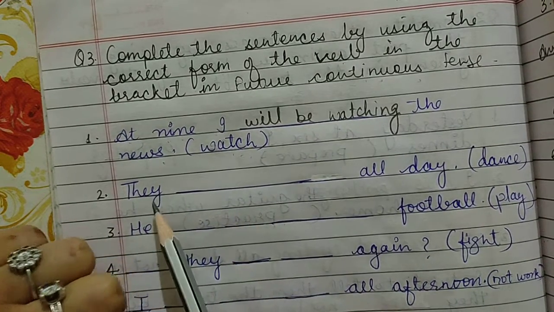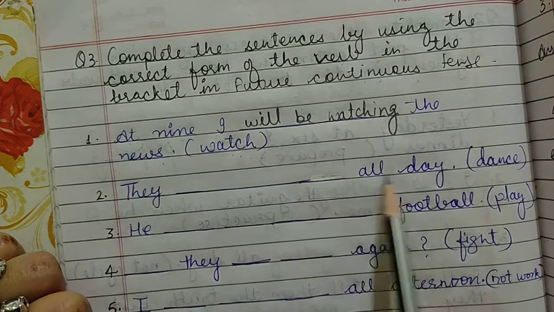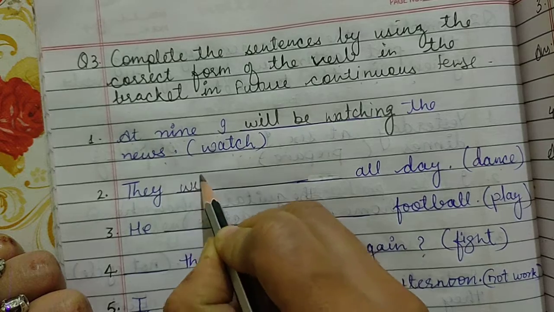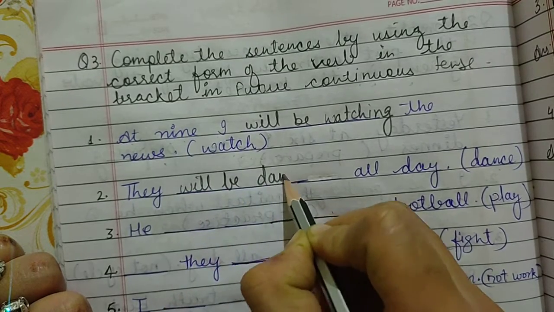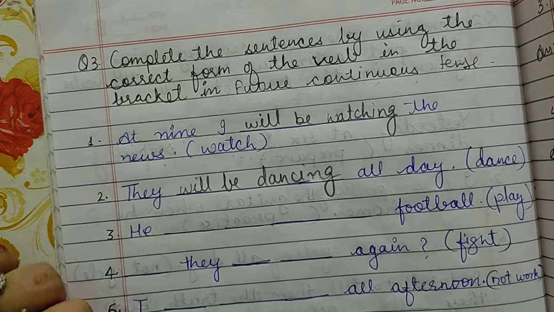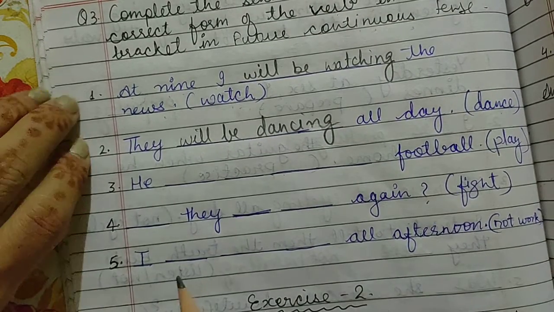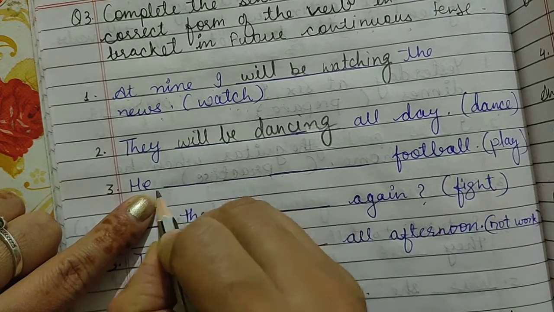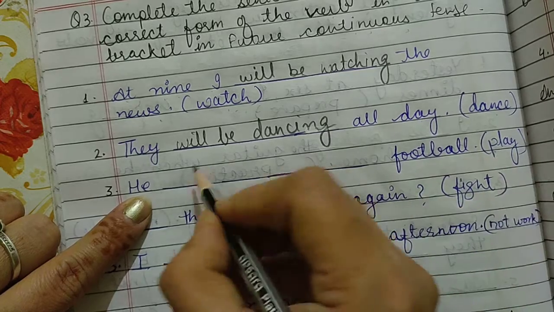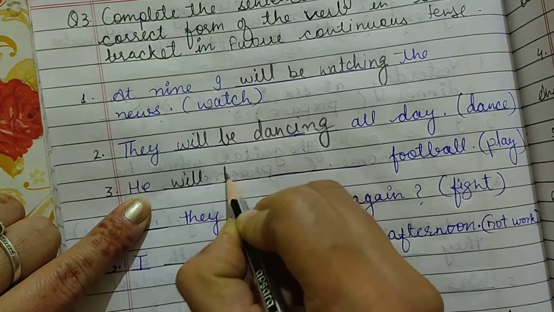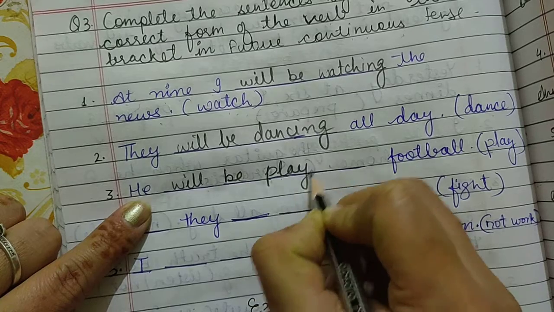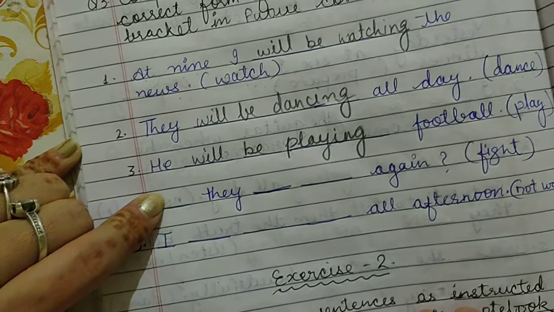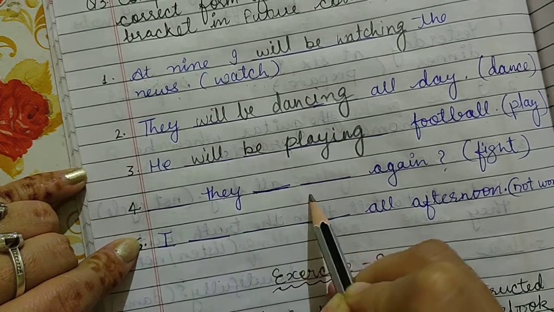Next question is they dash all day dance. So it is future continuous, so it will become will be dancing. Okay. Next is he dash football. Now the verb is play, so it will be he will be playing football. Okay.